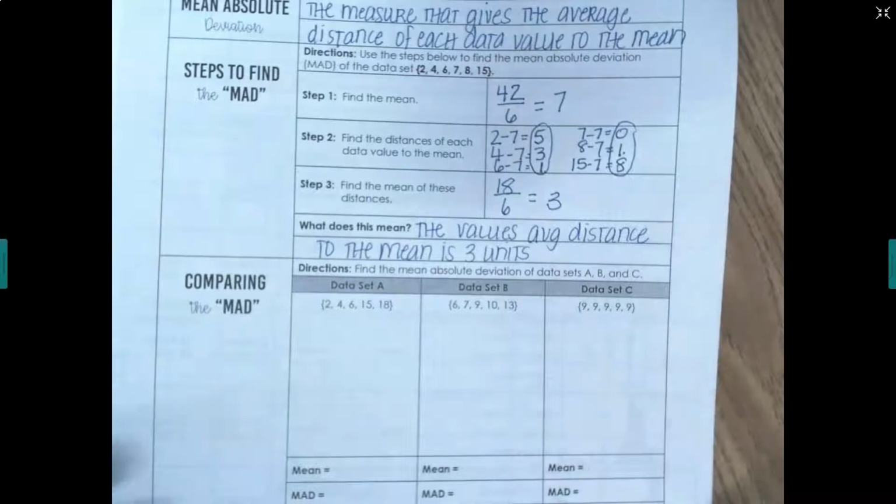Right? So here's what we can do when we have MAD. It can help us compare. MAD, mean absolute deviation, is a measure of variability. So it helps us understand how spread out numbers are. Are they more alike or are they more different?